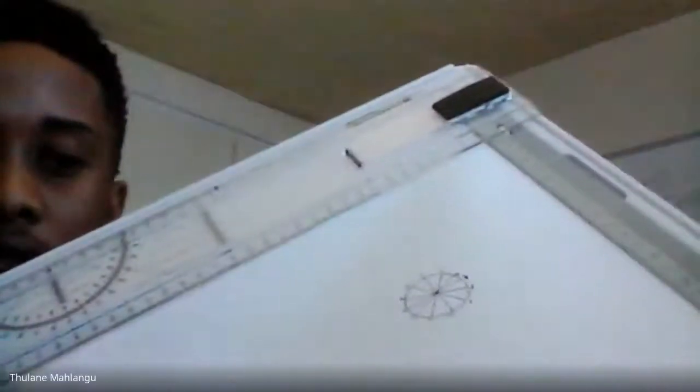Okay, so after numbering the circle into 12 equal segments, now you project those segments to the XY. So you have XY there.